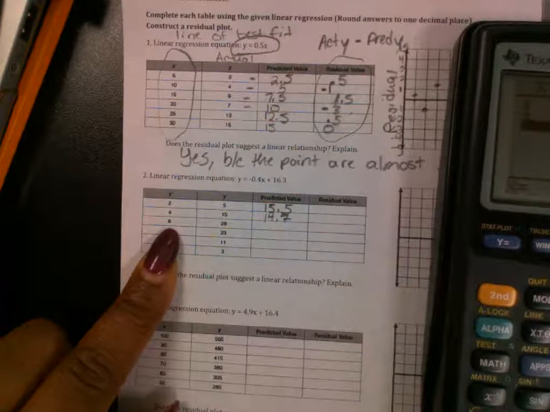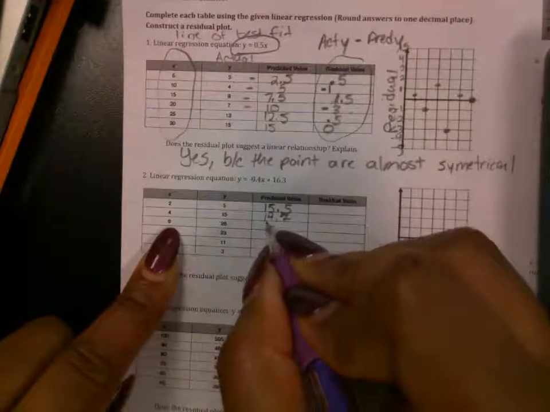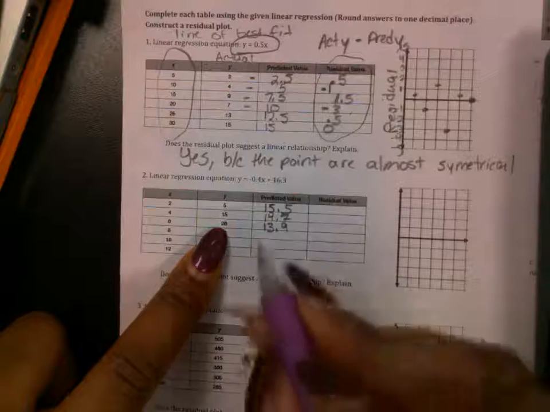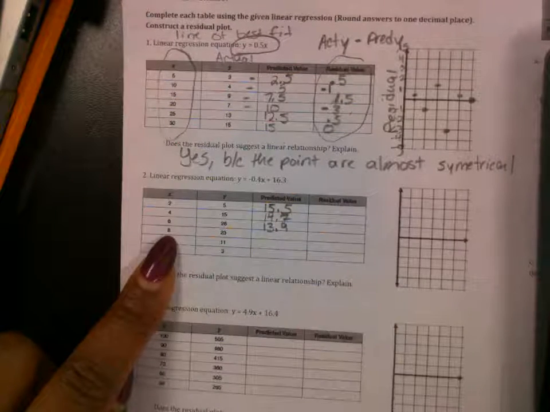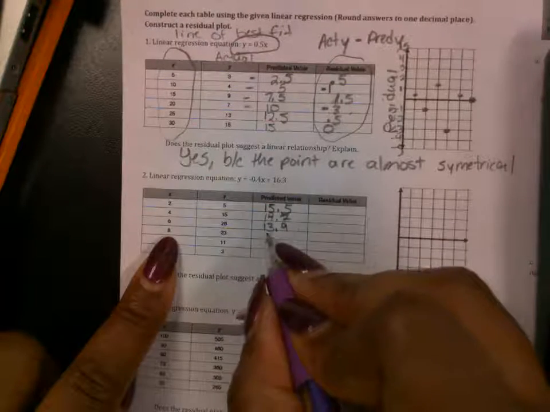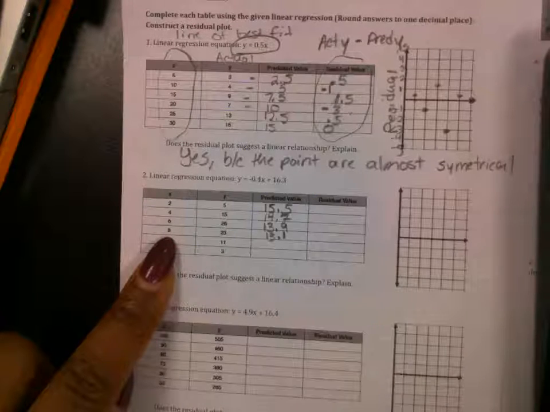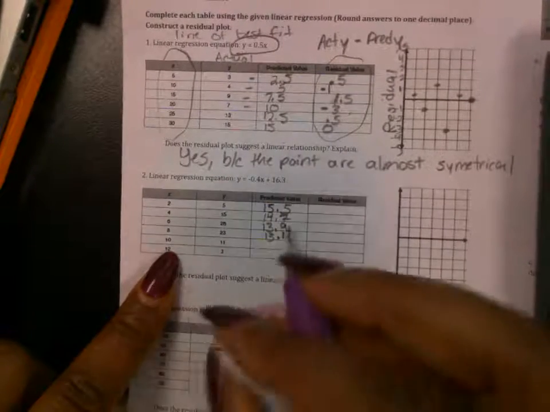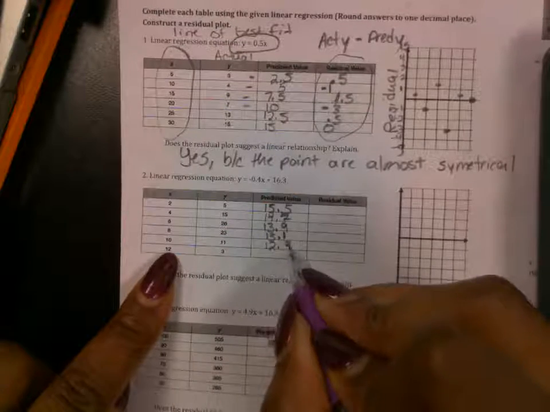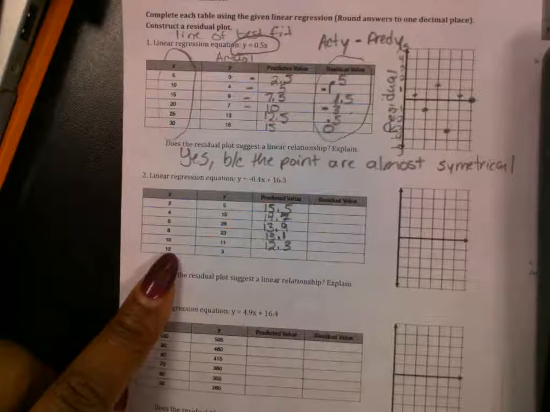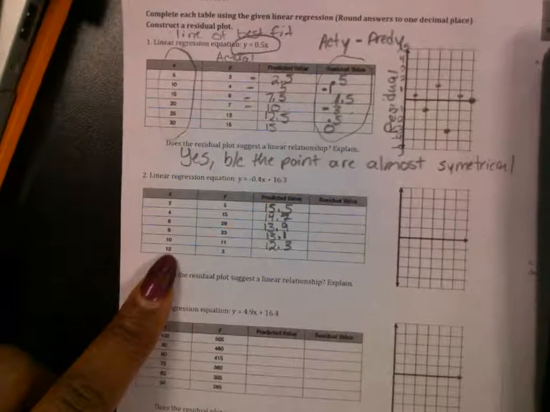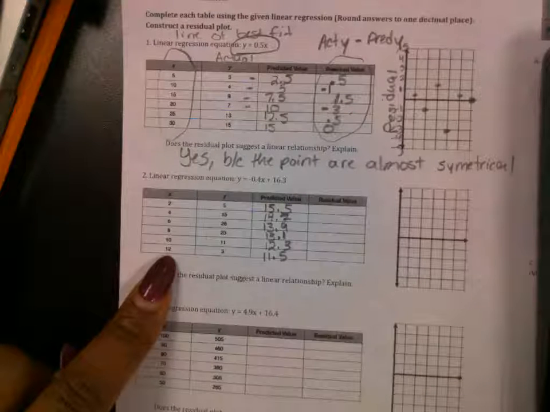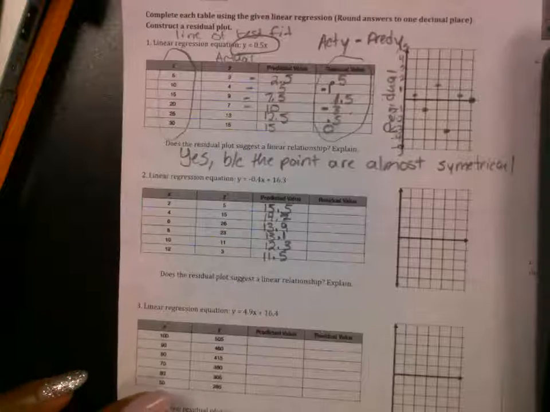The next x value is 6. What's the predicted value for 6? 13.9. Is my actual value above or below the line? It's above the line. Good. Let's type in 8. What's my predicted value for 8? 13.1. Is my actual above or below the line? It's above the line. 10. What's my predicted value for 10? 12.3. Is my actual above or below the line? It's below the line. And then 12. My x value is 12. What's the predicted for 12? 11.5. Is my actual above or below the line? It's below the line. Any questions about that?